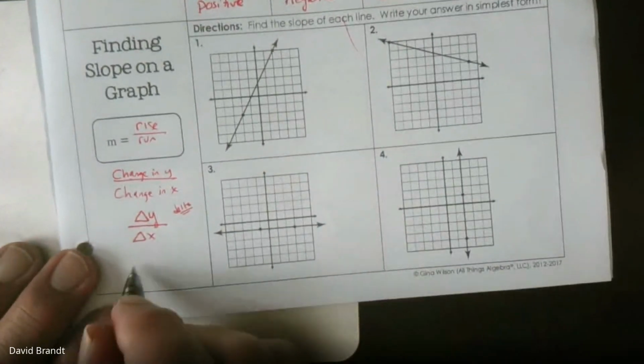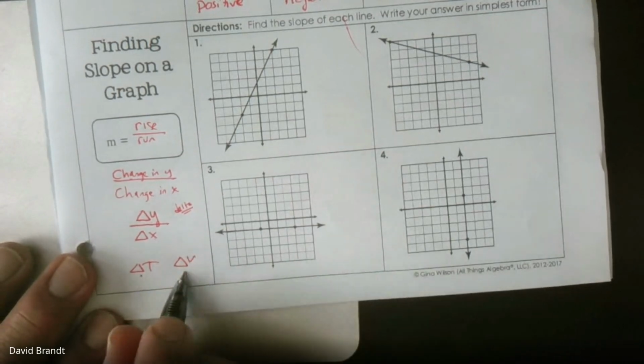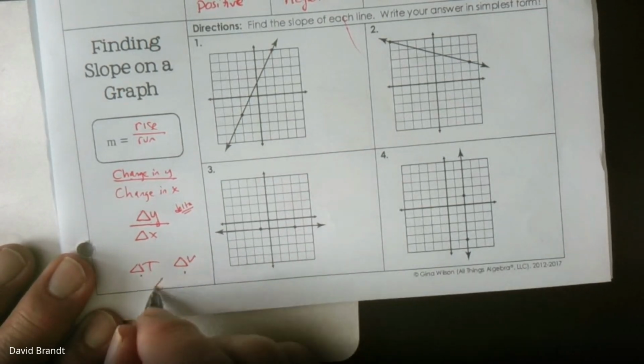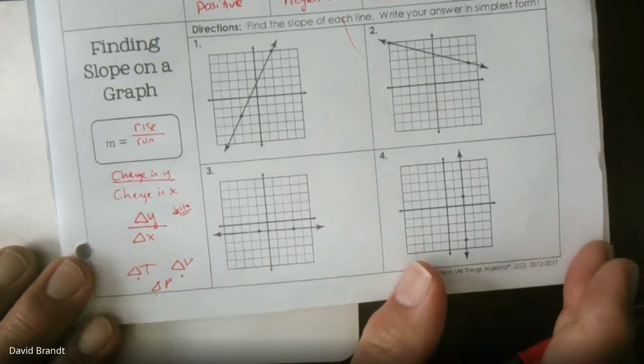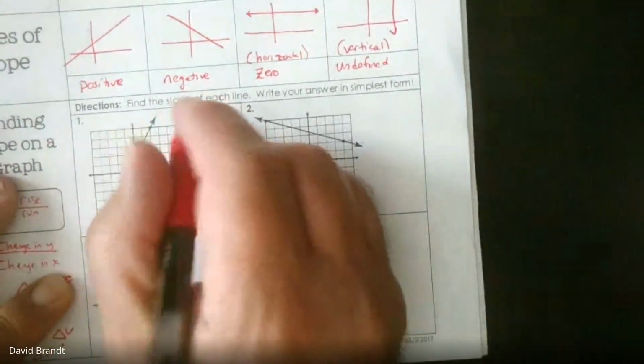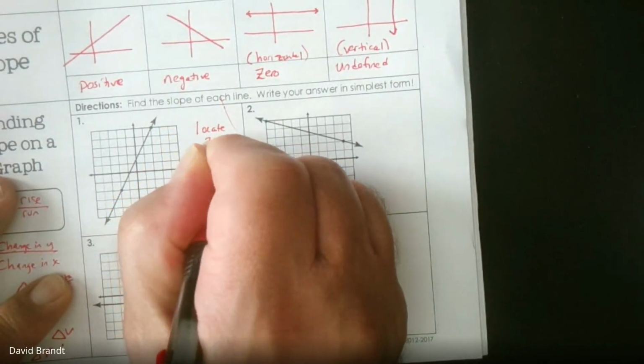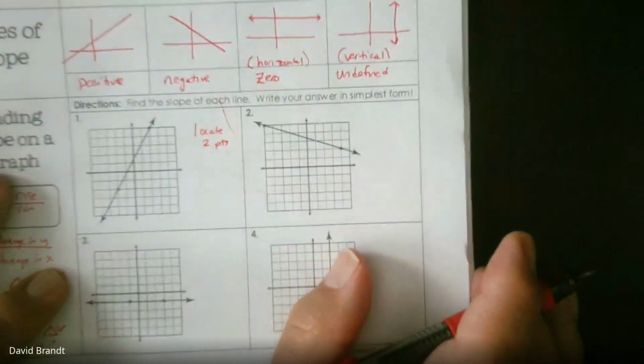So when you take chemistry, if you see this, that means change in temperature. If you see this, that means change in volume. If you see this, that's change in pressure. The triangle means change. Now, how do you find slope from a graph? Well, first, you need to locate 2 points on the graph. It doesn't matter what 2 points you pick.